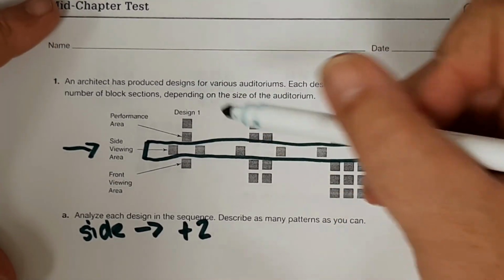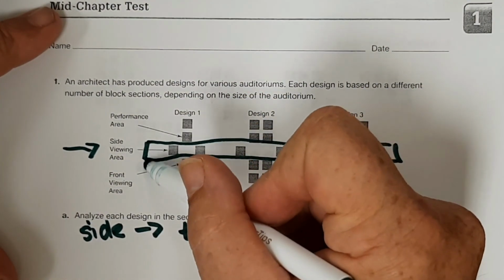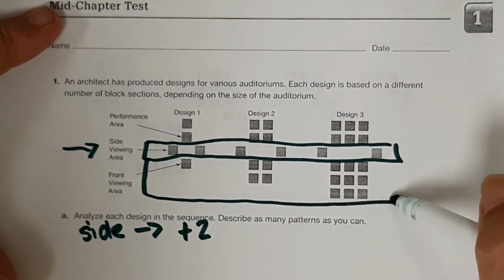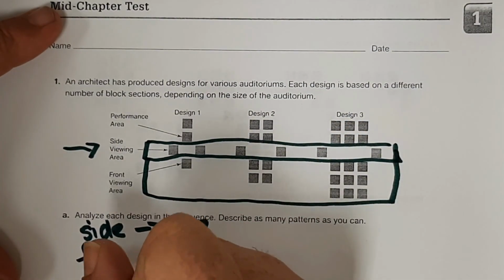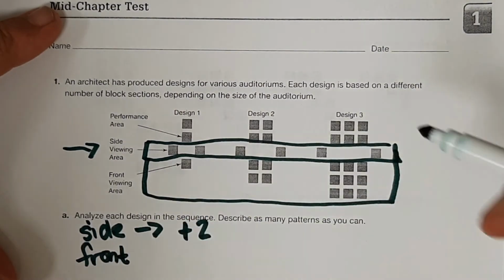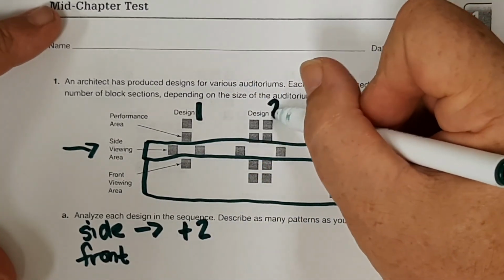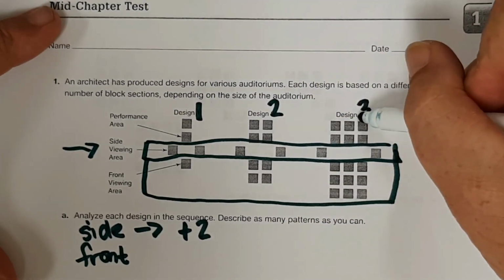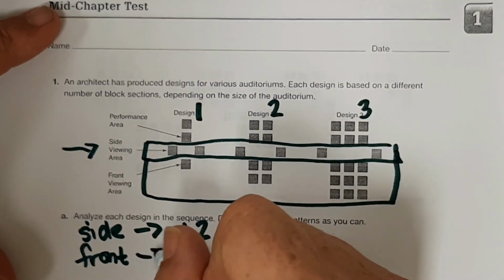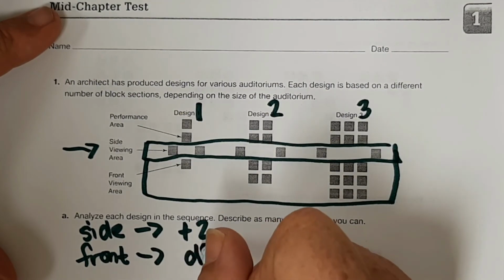Now if you look at the front viewing area right here, the front, we can see if this is design 1, well, this is 1 squared, design 2 is 2 squared, and design 3 is 3 squared. So basically it's our design number squared.